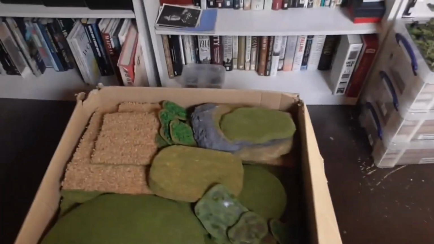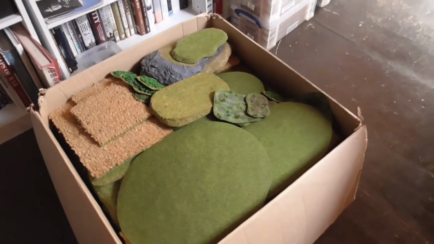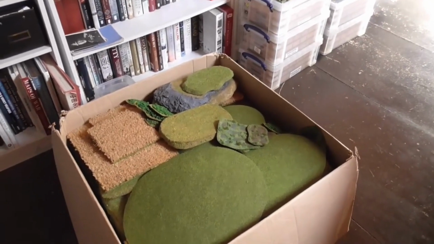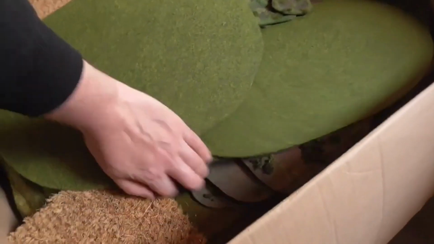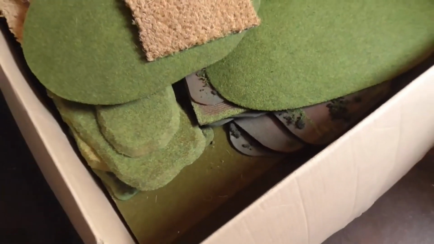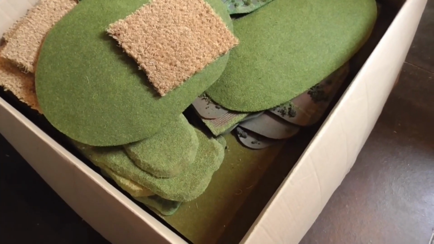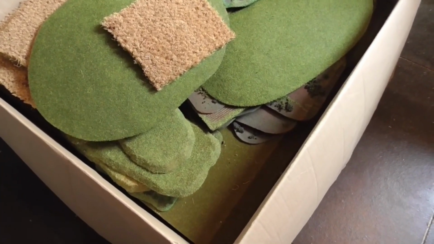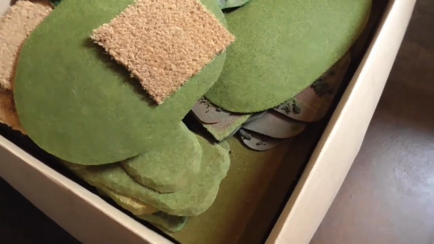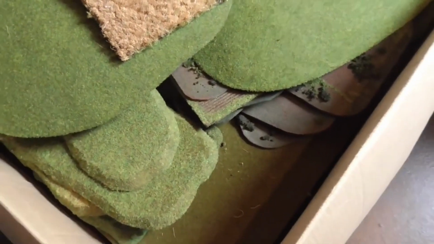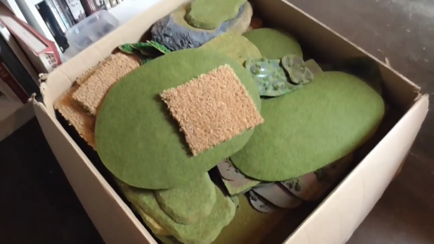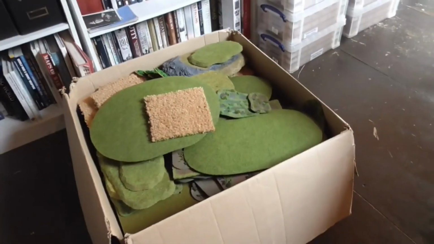And then also over here I have another box. Now I've got a massive, this looks like a lot, but actually underneath this are my really old gaming boards. You can see the change in gaming boards. These are really old, I think they're S&S models gaming boards. I must have bought these about 25 years ago, and they are flocked polystyrene blocks basically, and there's enough in there for a 6x4 table. That's why it's in such a big box.